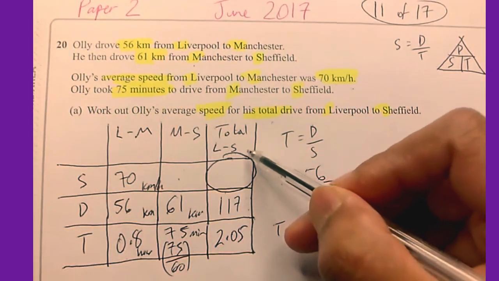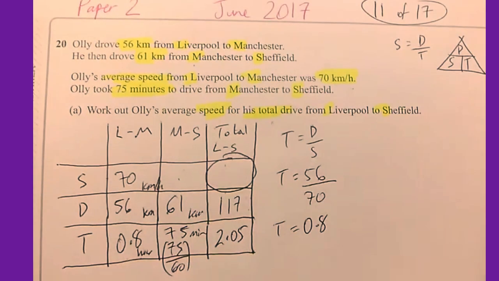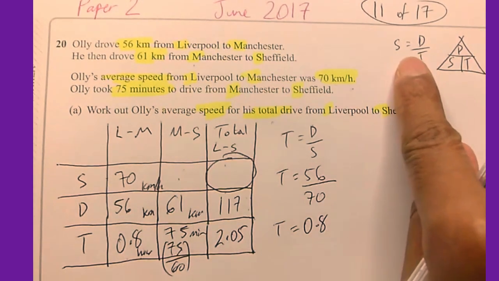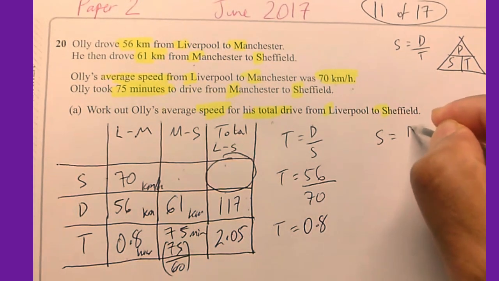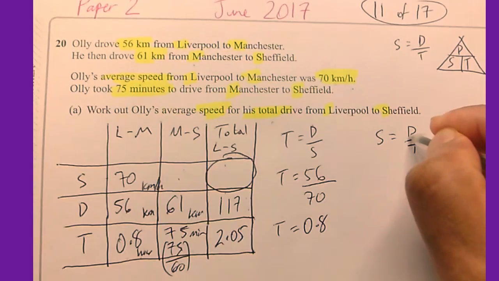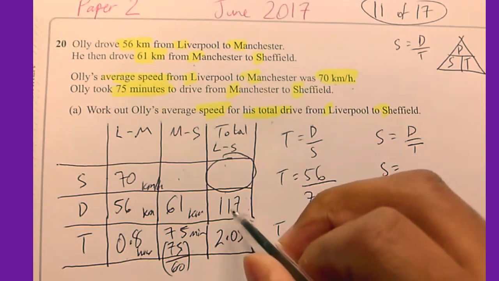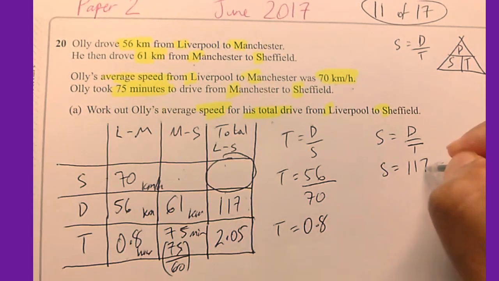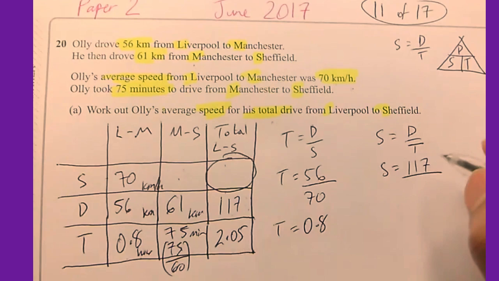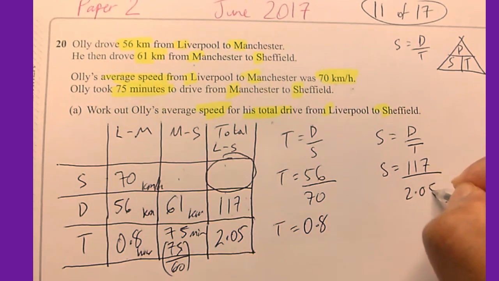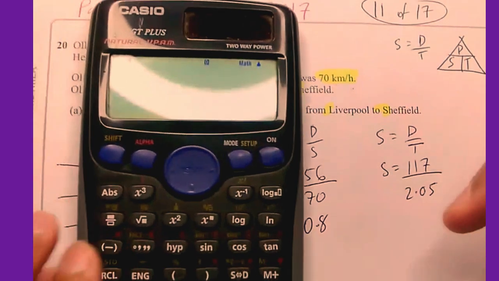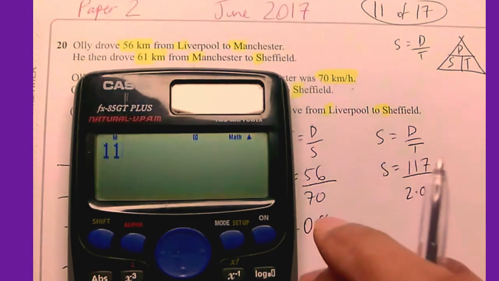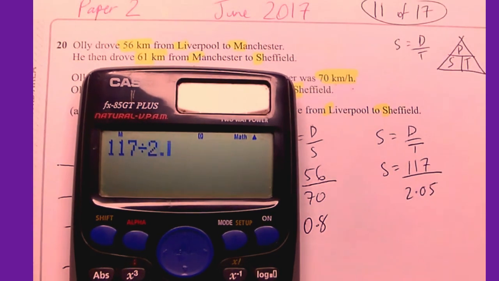And so if I need to work out my speed, I've got my formula here. Speed equals distance divided by time. My distance is 117, divided by my time, which is 2.05. It's in terms of hours. Put that into my calculator: 117 divided by 2.05.